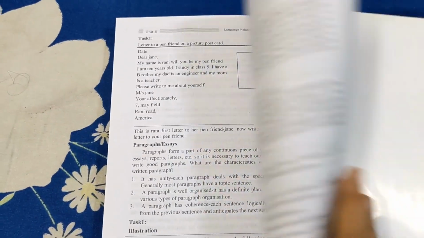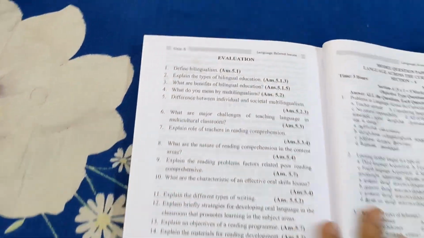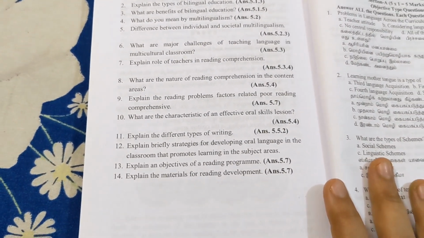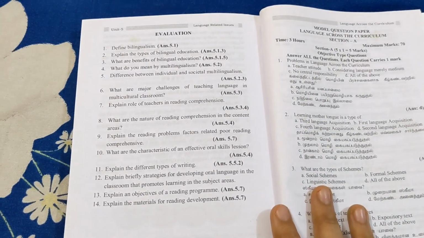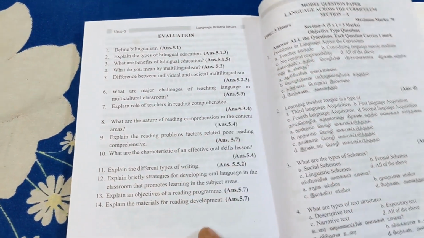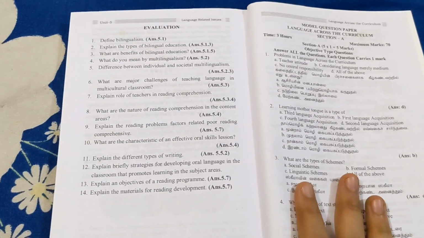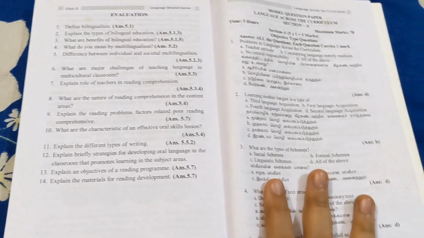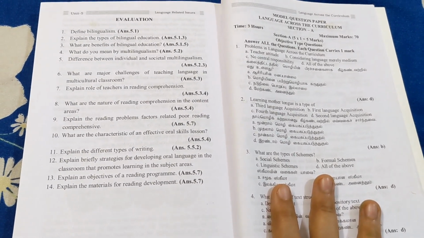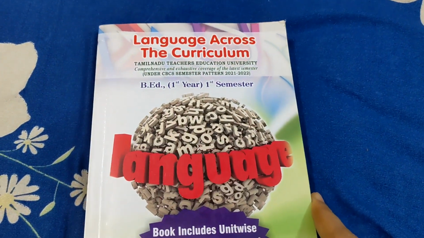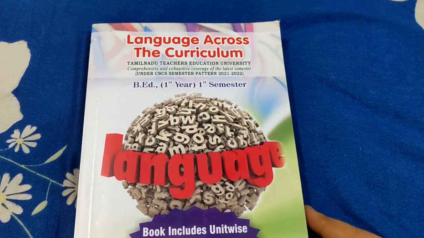And at the backside of Unit 5, you will be having some review questions. So make sure you go through all of these questions too. Here 14 questions are there. So this book has proper questions framed for every single unit, and a model question paper is also given, and the content is also very easy to learn. When you read, you will be able to understand in this textbook. So you can follow this textbook for language across the curriculum subject, which comes in the first semester of B.Ed.